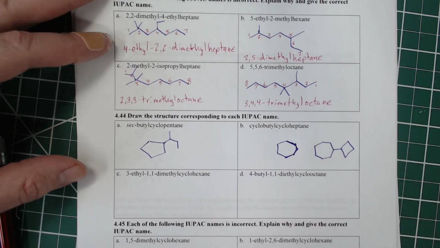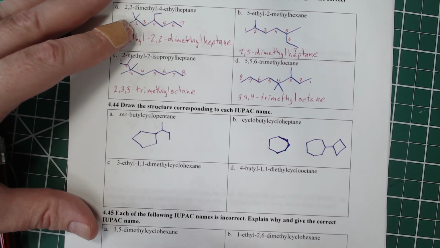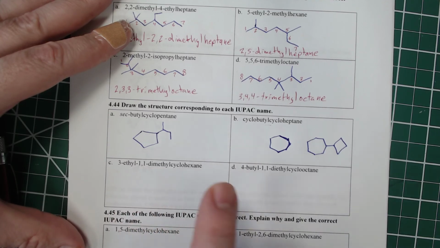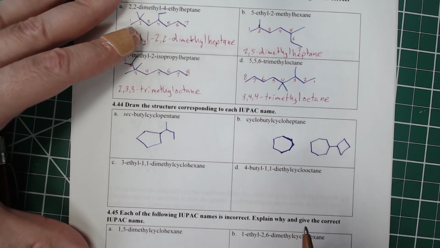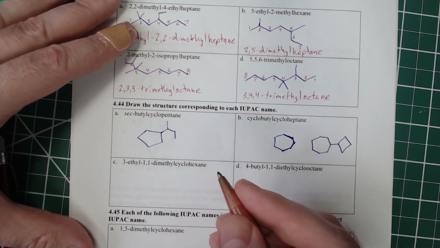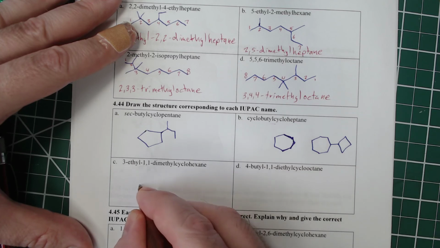It is merely a way of designating this. All right, 3-ethyl 1,1-dimethyl cyclohexane. All right, cyclohexane, you're going to get good. Get some scratch paper and draw a bunch of hexagons, and you will just get good at it. So let's do this.